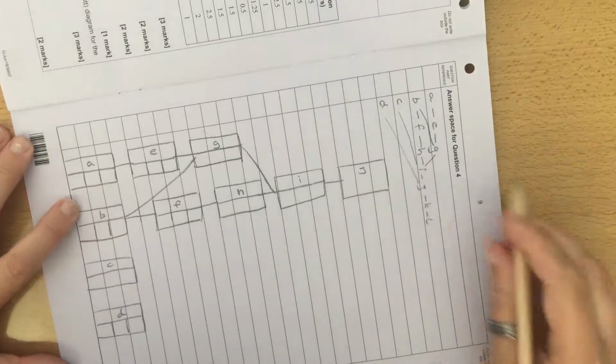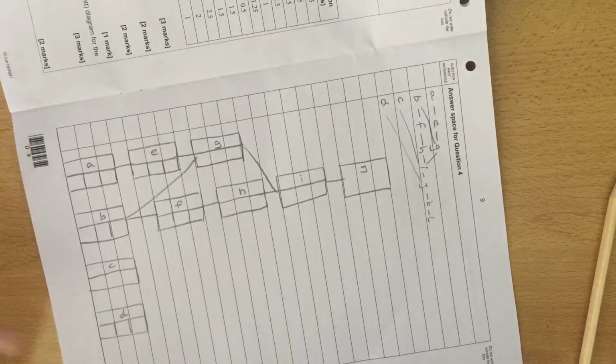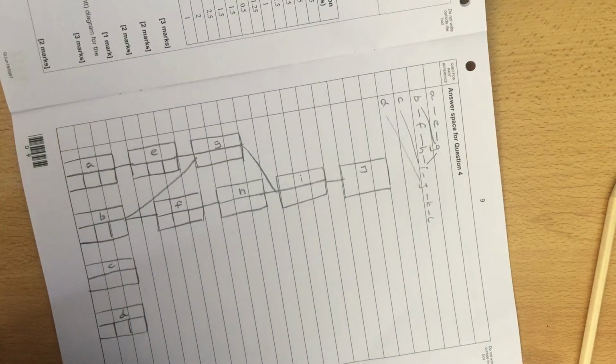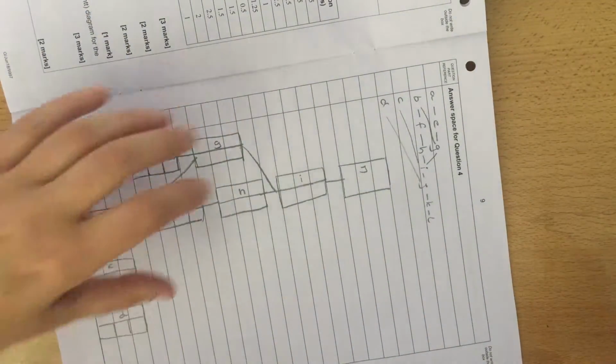and we may have to go over this bit. Or we'll just go over the top of it.